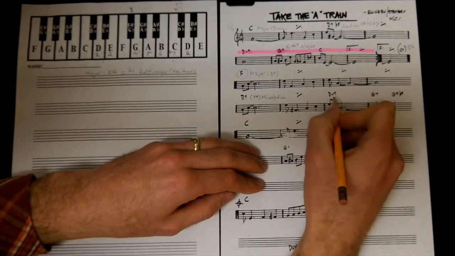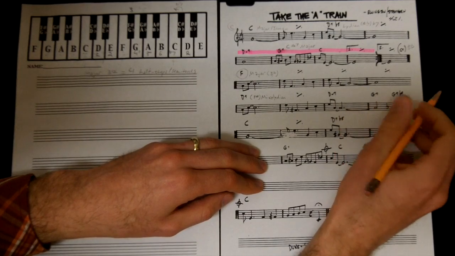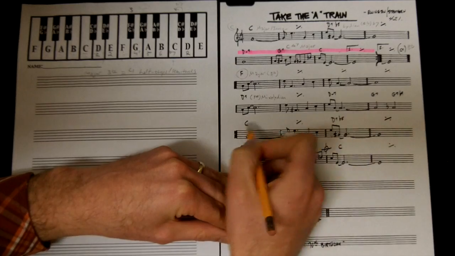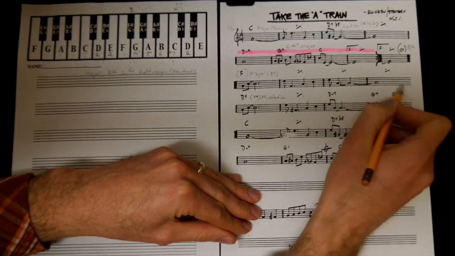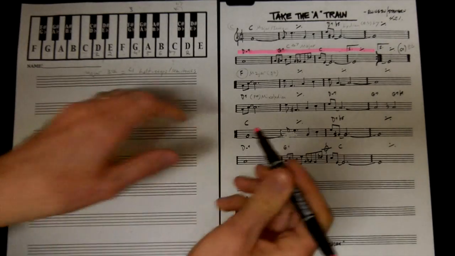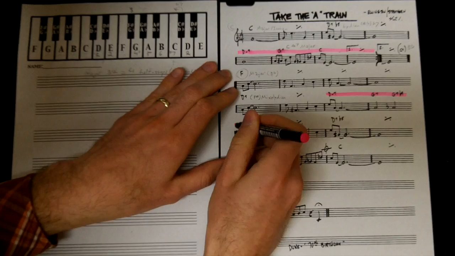Let's go on. We have a D minor 7 to a G7, G7 flat 9 to a C. This almost looks like a 2-5-1, but there's a chord in between. And guess what? This is actually a 2-5-1. Let me explain why it is. First, I'm going to highlight it all.